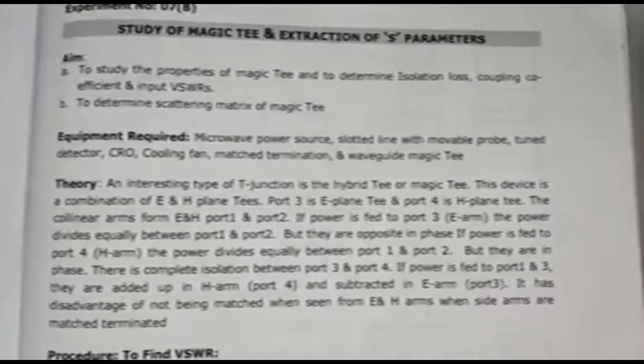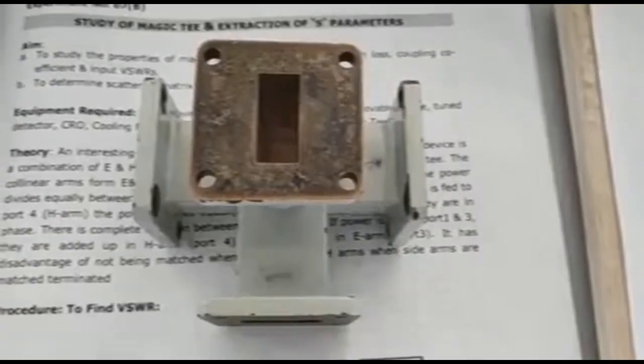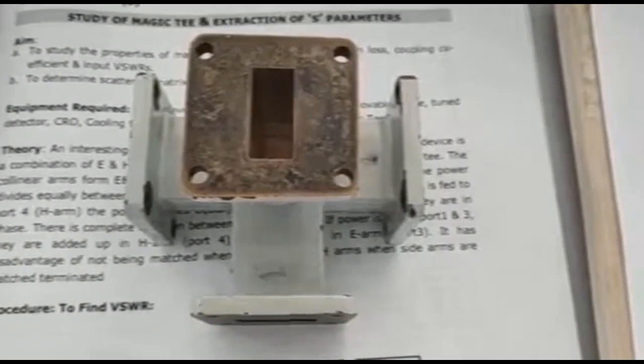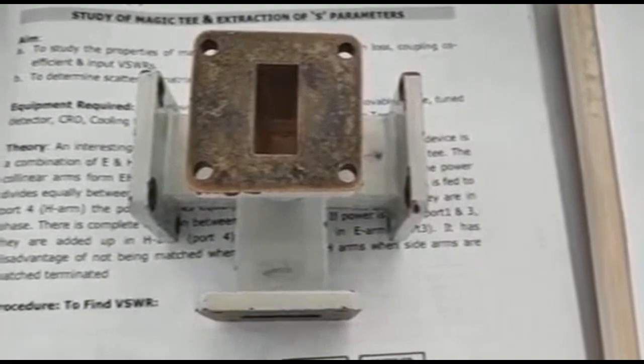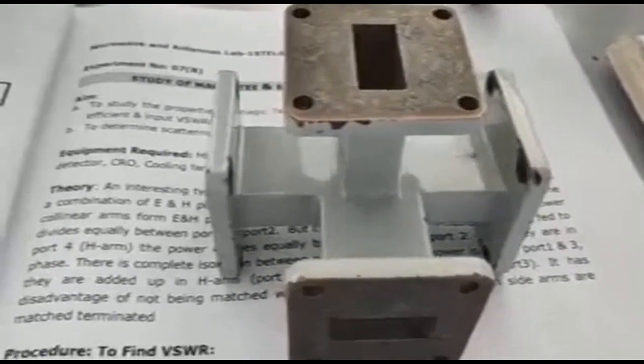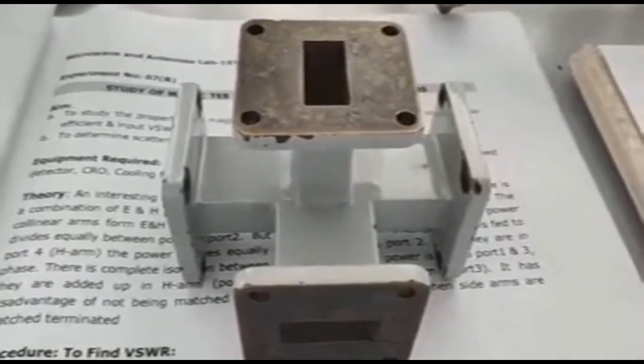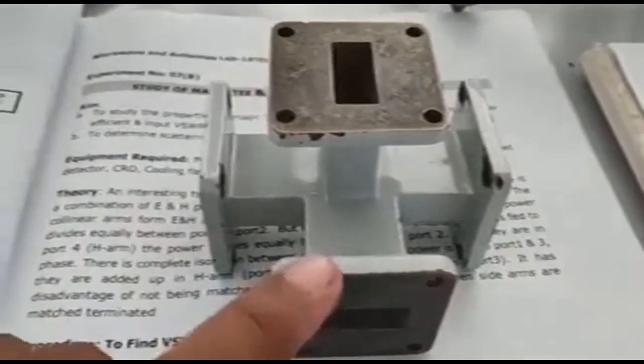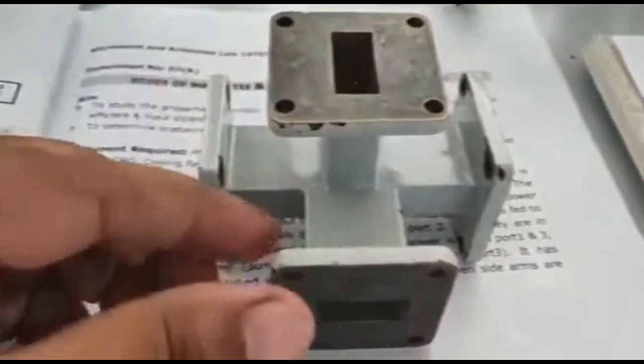What does magic T mean? It is a combination of the H plane T and the E plane T. We can use it either as an H plane T or as an E plane T. This magic T is also called a hybrid T. It consists of 4 ports: port 1, port 2, port 3, port 4. This is the E arm and this is the H arm.